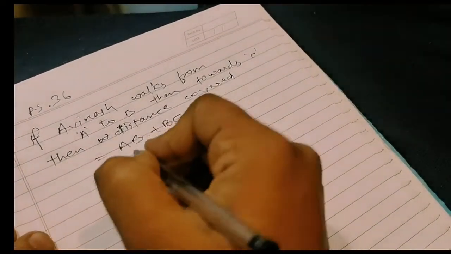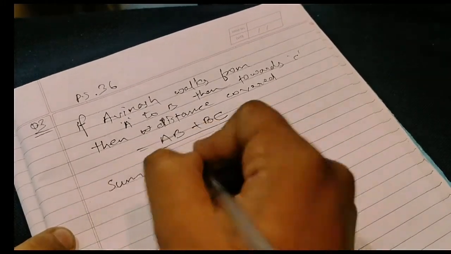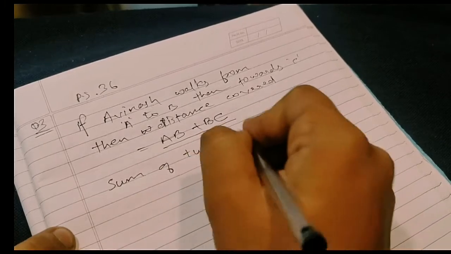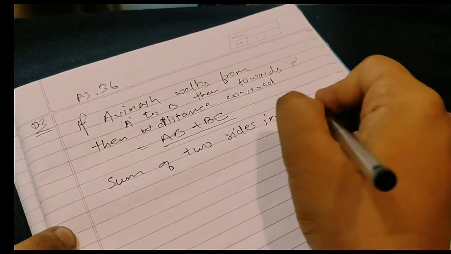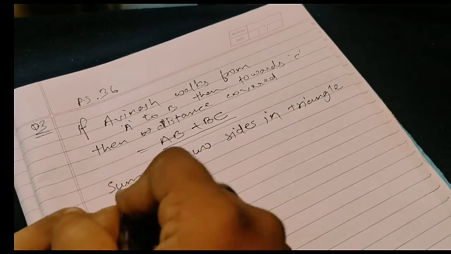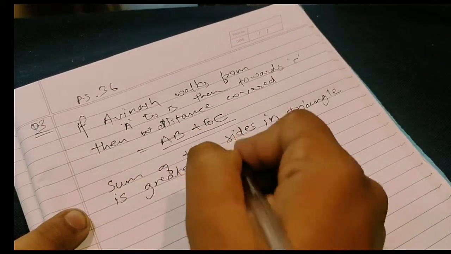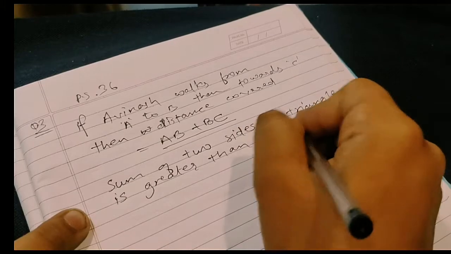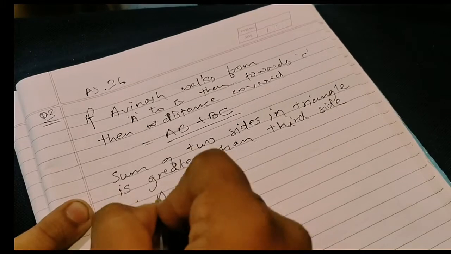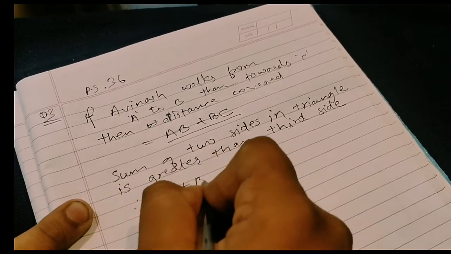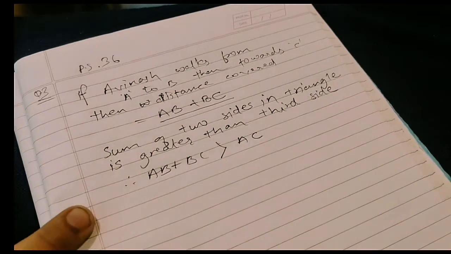Okay, keep it in mind. Now I'll write: sum of two sides in a triangle is greater than the third side. Therefore we know AB plus BC must be greater than AC, isn't it?